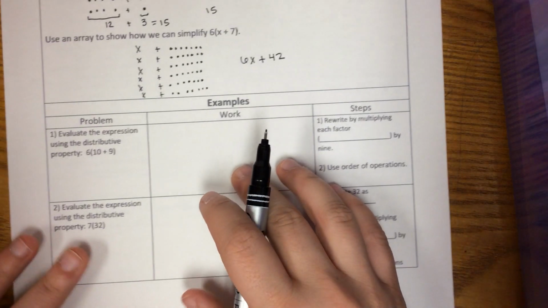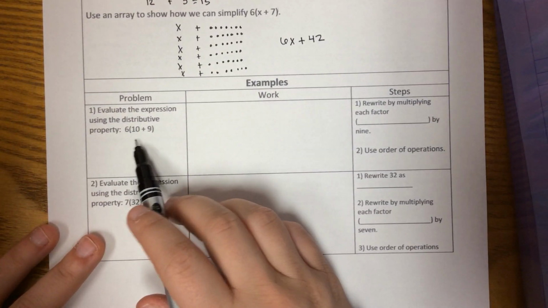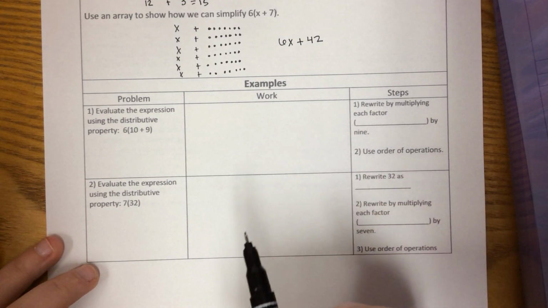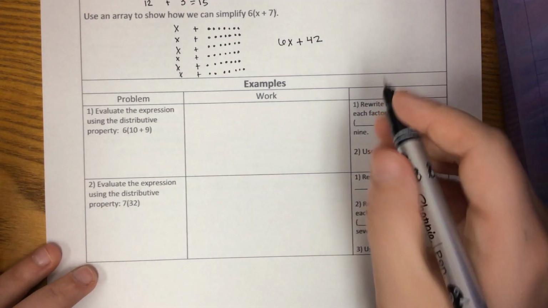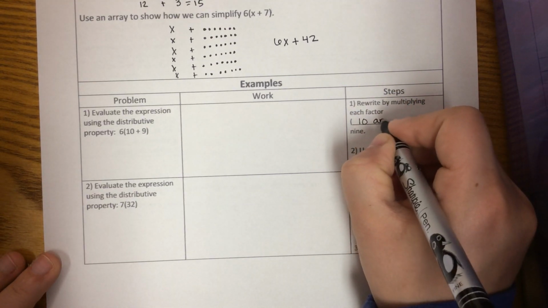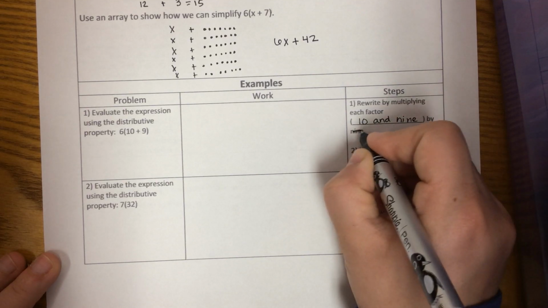Okay? So number 1, we're going to evaluate this expression using the distributive property. 6 times the quantity of 10 plus 9. So we're going to rewrite by multiplying each factor by 9. So factor is what's inside the parentheses, so 10 and 9. And we're not going to multiply by 9, we're going to multiply by 6. That was my bad typo.